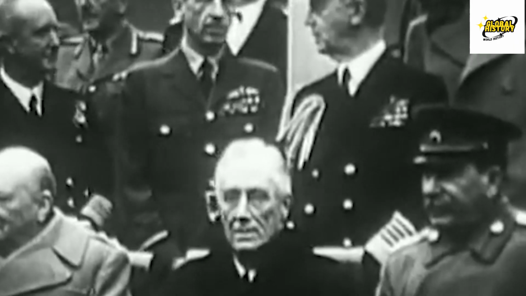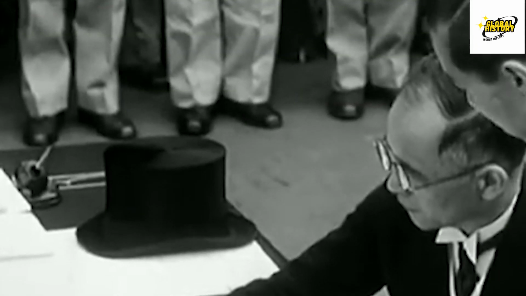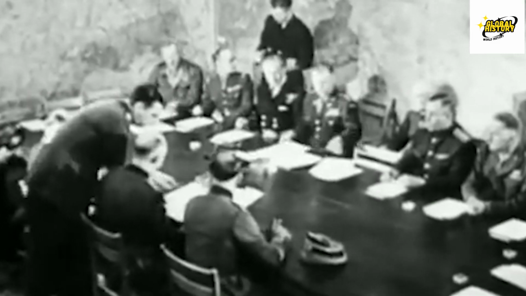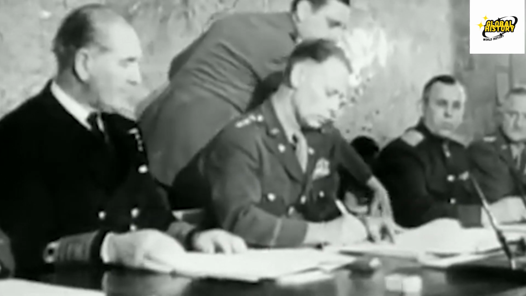Understanding the origins, major events, and consequences of World War II is essential for appreciating the complex web of historical, political, and social factors that have shaped the modern world. As we reflect on this catastrophic conflict, we must strive to learn from the past and work towards a more peaceful and just future.